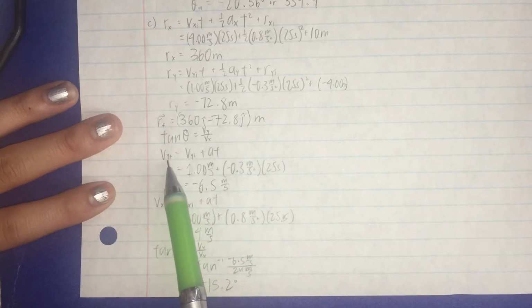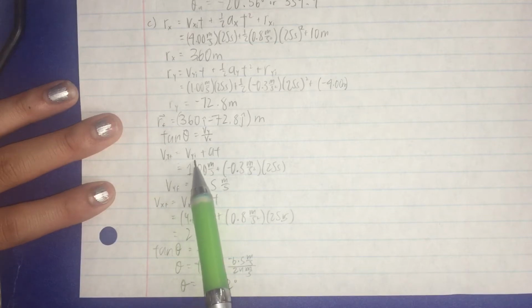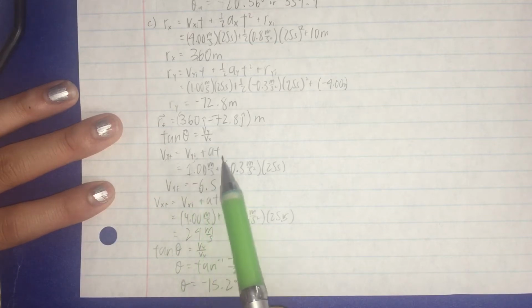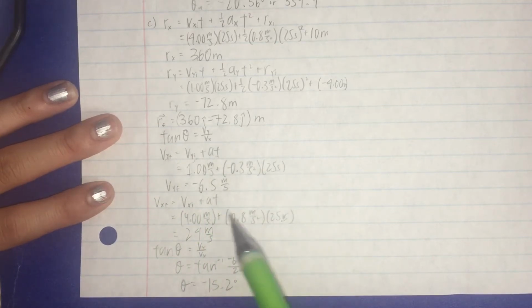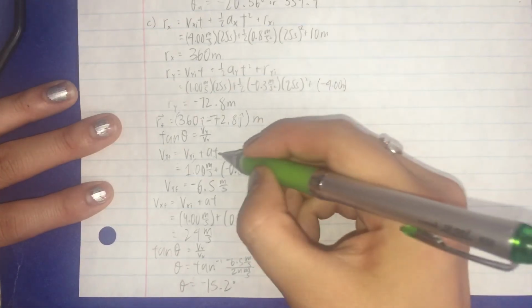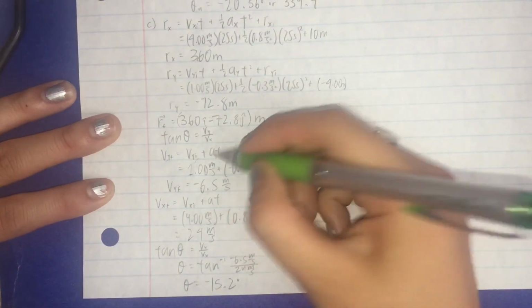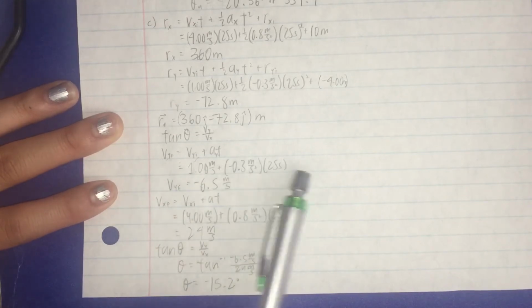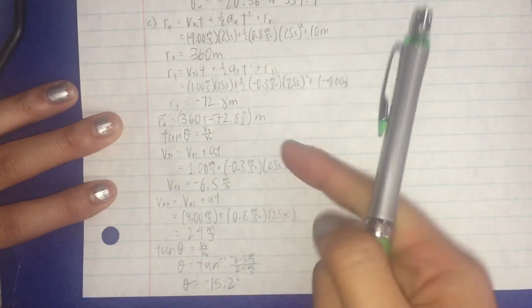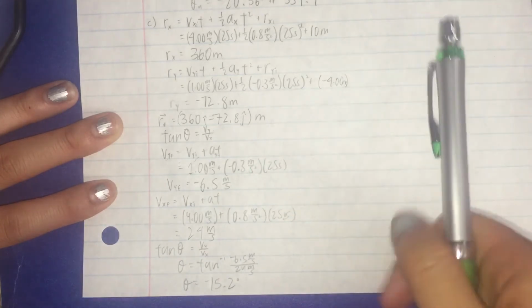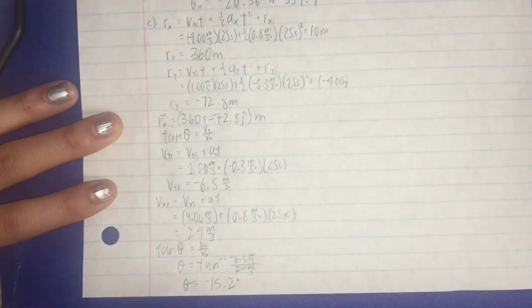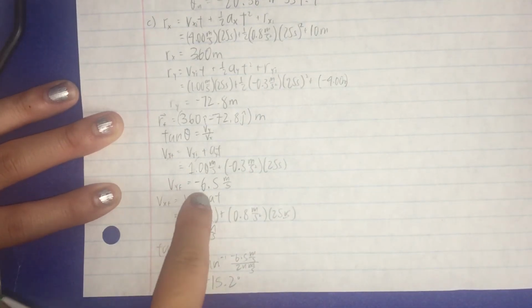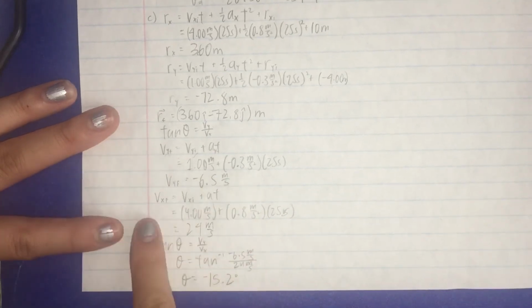The final y component of velocity is equal to the initial y component of velocity plus the y component of the acceleration times t. Once you plug in everything, using the acceleration values we found in part A, you'll get negative 6.5 meters per second.